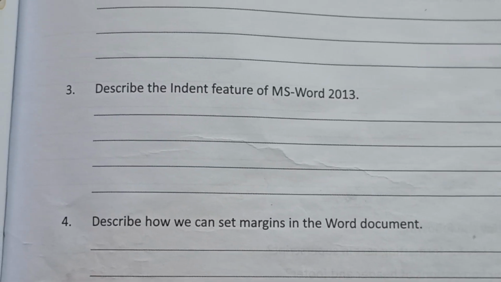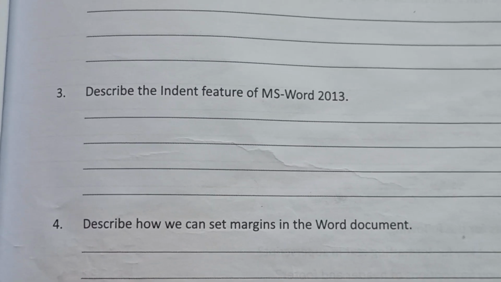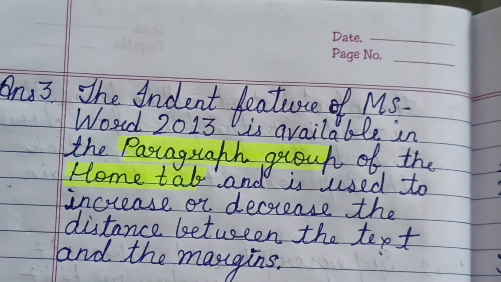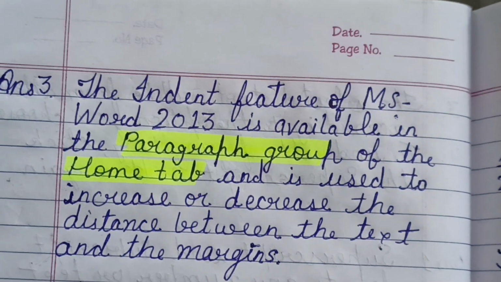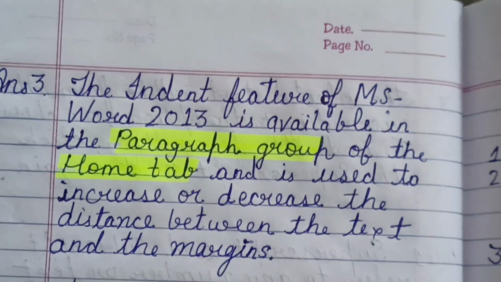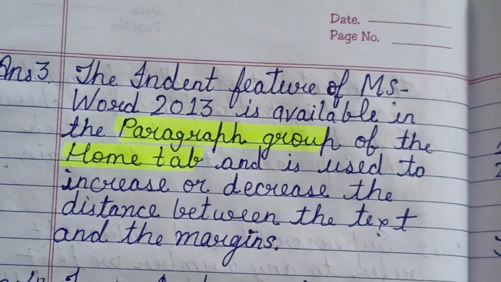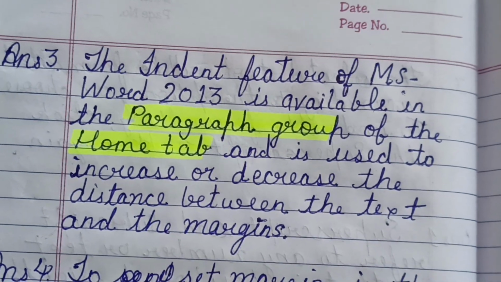Question number 3. Describe the indent feature of MS Word 2013. Answer. The indent feature of MS Word 2013 is available in the paragraph group of the Home tab and is used to increase or decrease the distance between the text and the margins.